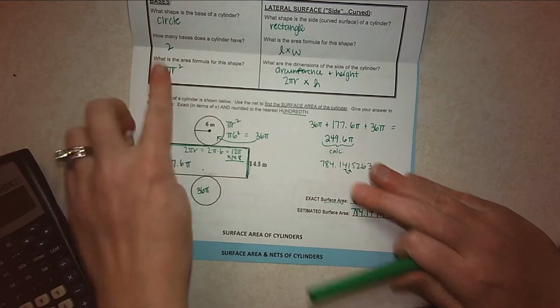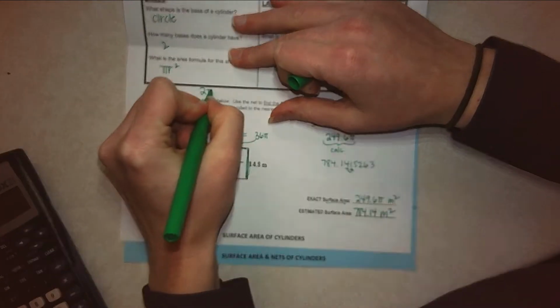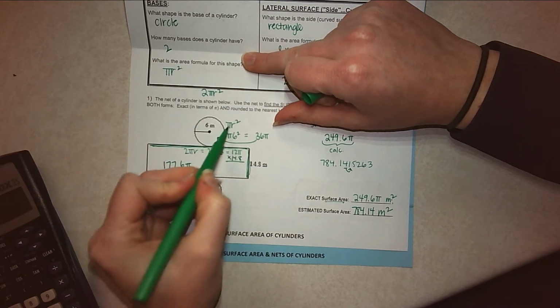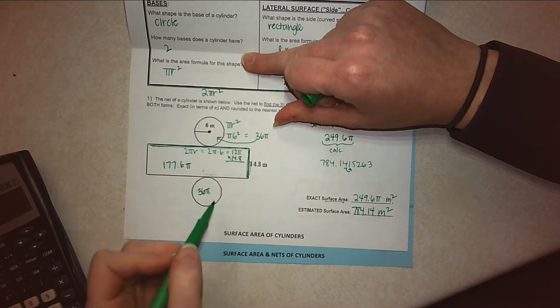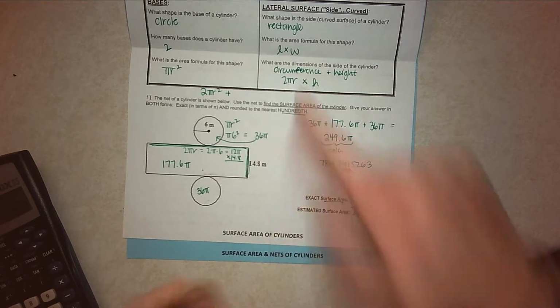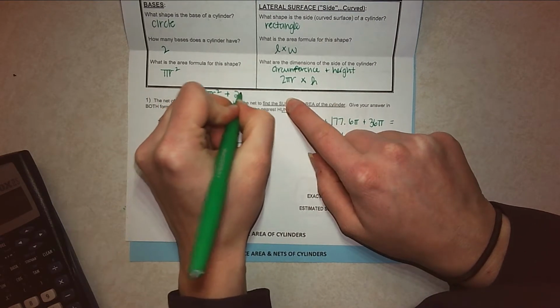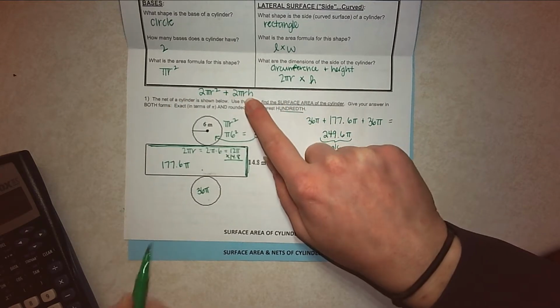We do two circles, so the formula for this is 2 pi r squared, because we have two circle bases: one circle pi r squared, another one that's the exact same, pi r squared, so that's 2 pi r squared, plus we have the circumference times the height for lateral area, 2 pi r h, gives us our lateral area.